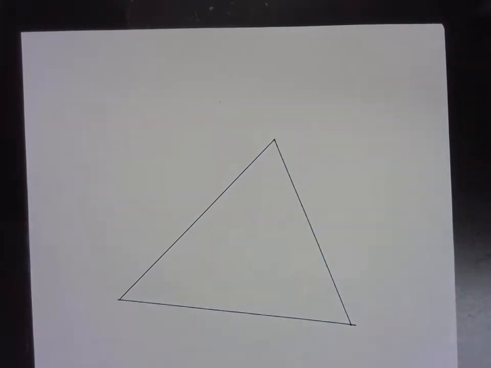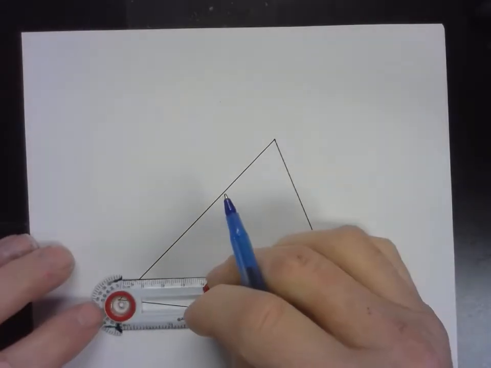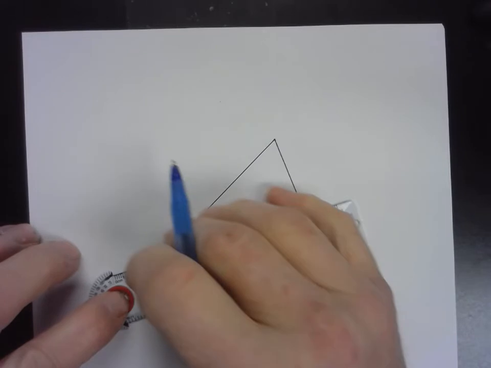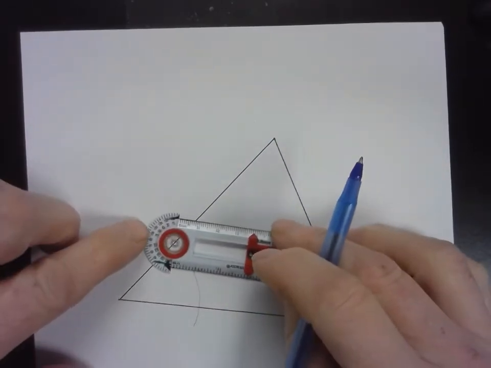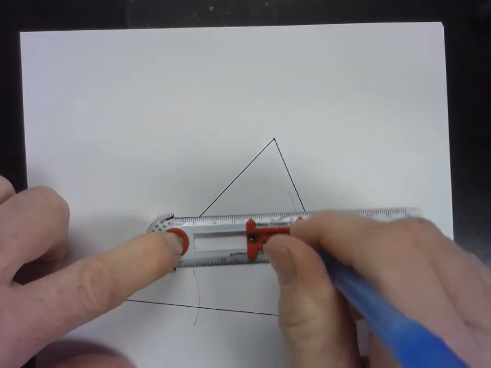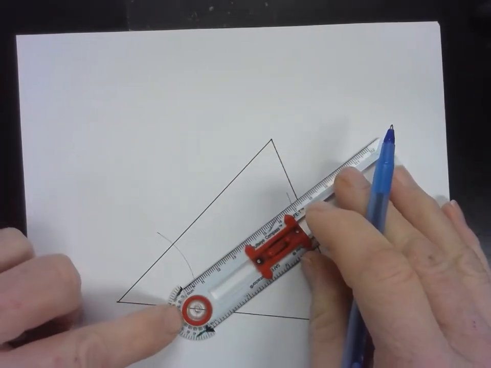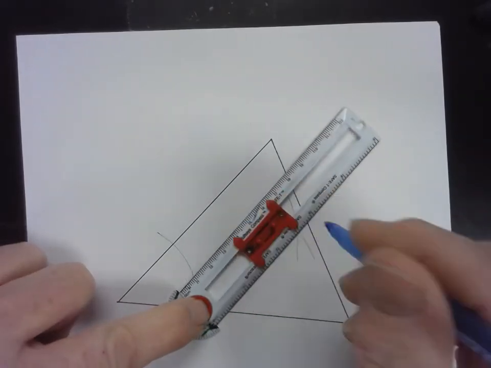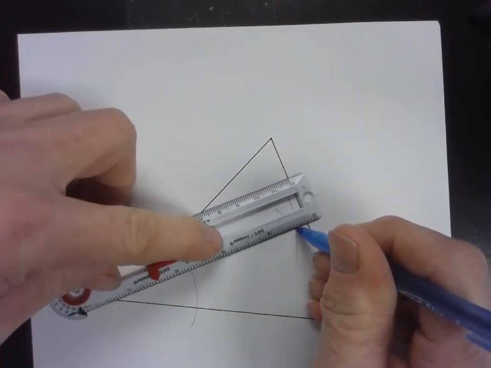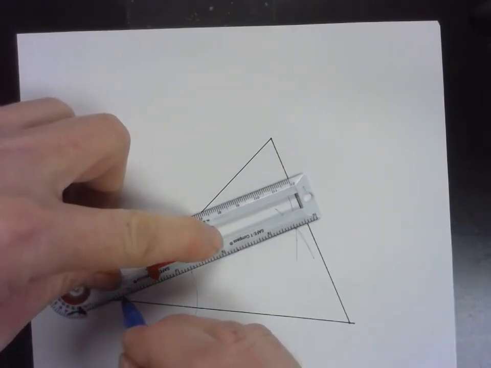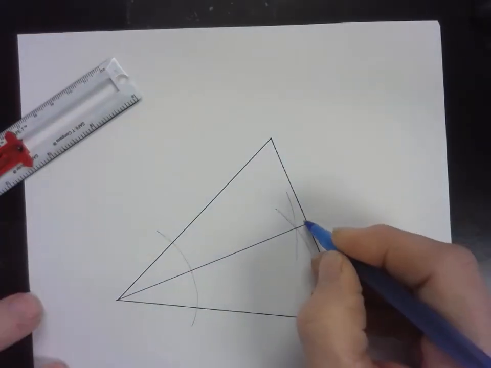Now I need to construct the angle bisector for each angle, and you're going to have to be able to do this. Okay, so remember what we did. We're going to do the exact same thing. I'm going to come here, I'm going to make an arc somewhere, doesn't matter where, and then I'm going to go from that point, make an arc out here, and then come from this point and do the same arc, and very carefully find right where they intersect and be very careful to go right from the vertex here. Okay, so that's one angle bisector.